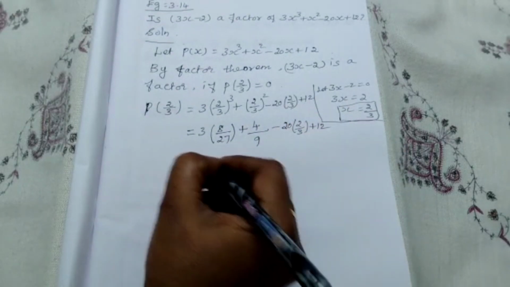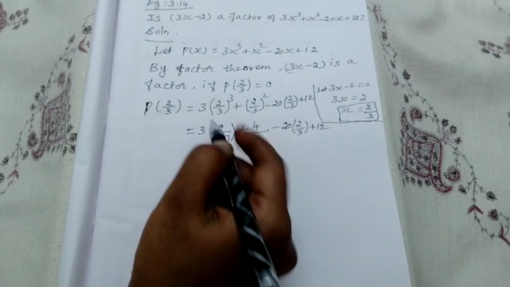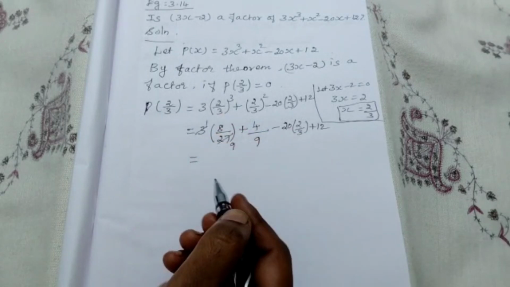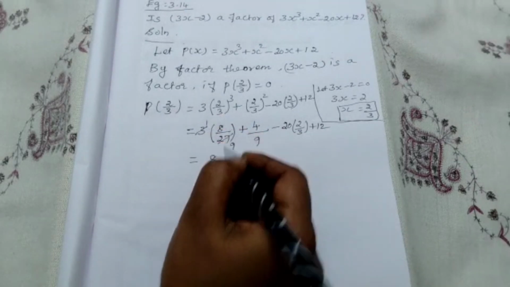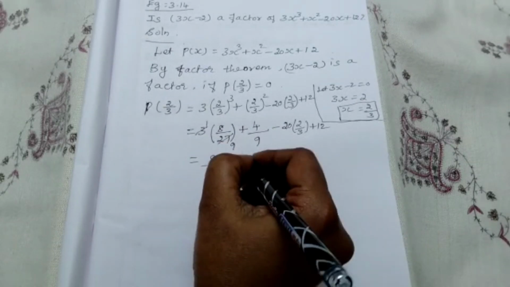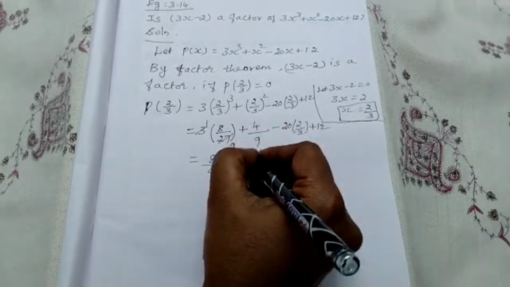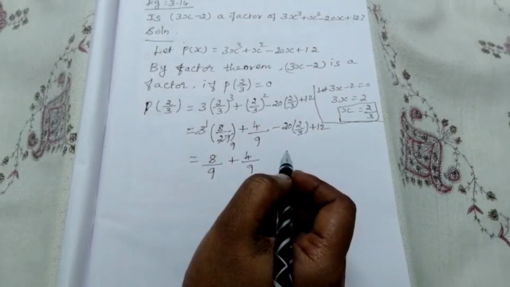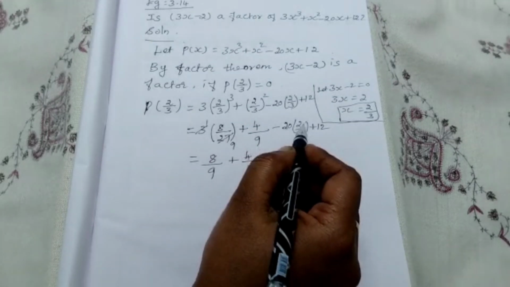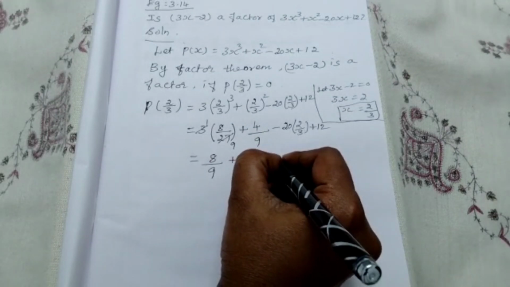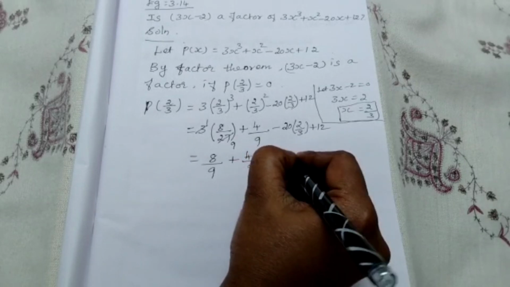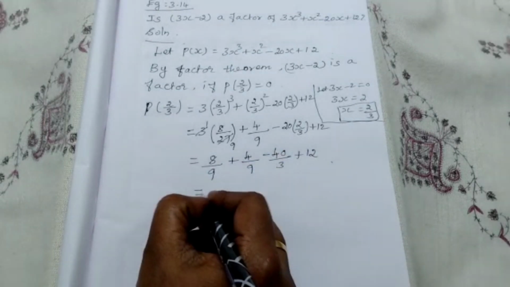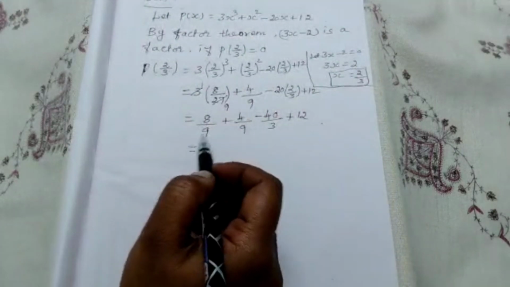Then shall we cancel the numerator? Here 1 3 is 3. How many 3's are in 27? 9 times, isn't it? So the remaining is 1 into 8, that is 8 divided by 9, then plus 4 by 9. Can you cancel this one? You cannot cancel. Shall we multiply? 20 into 2 is minus 40 divided by 3, plus 12. Then equal to, and what's the LCM?